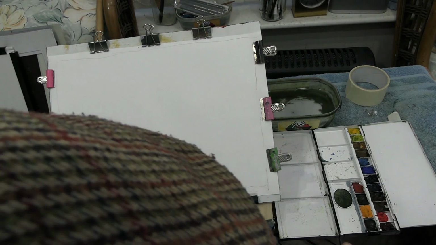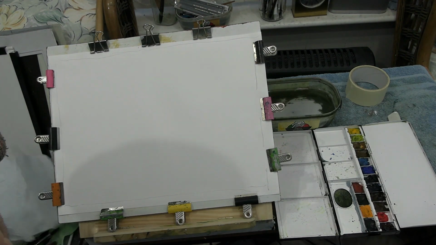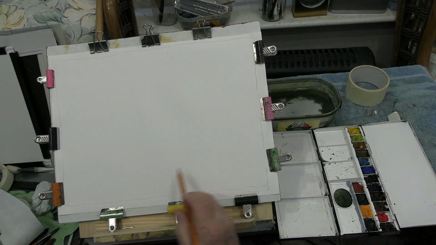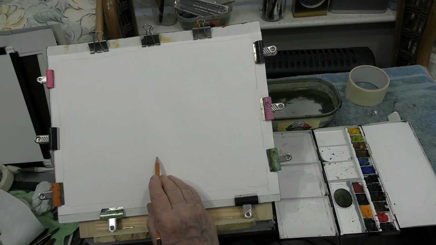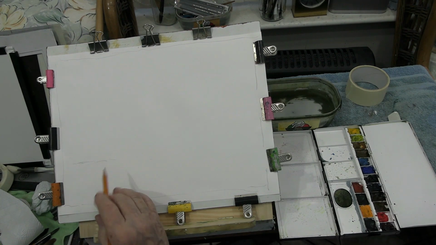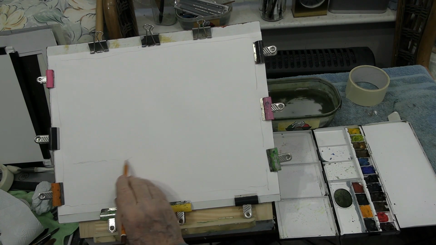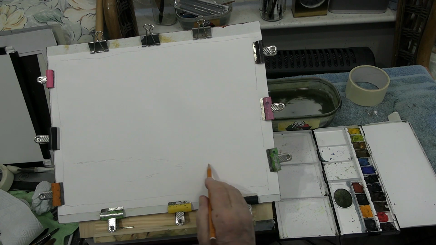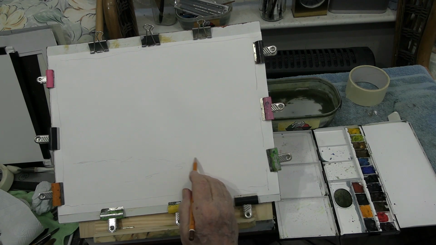Let me just pick a pencil. Say you can imagine a horizon line, can't you? Now I don't put a lot of pressure on when I'm imagining. This is just on a slight hill, and you've got a path here.